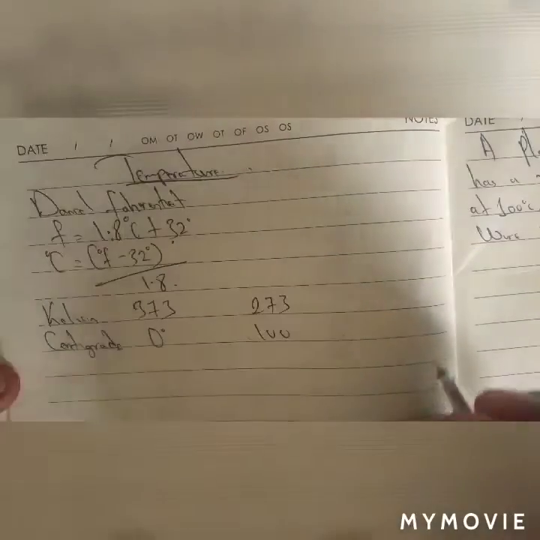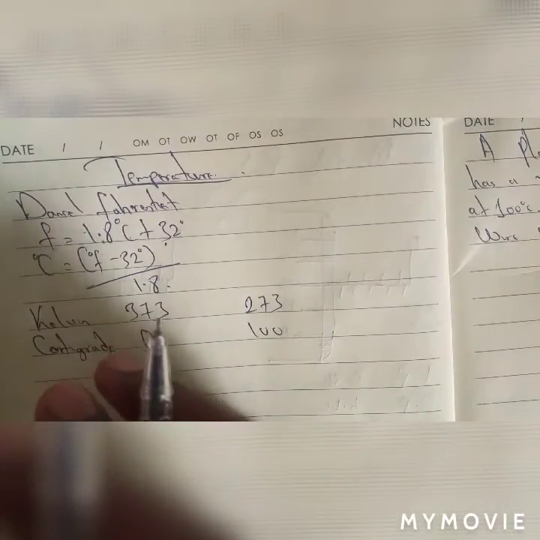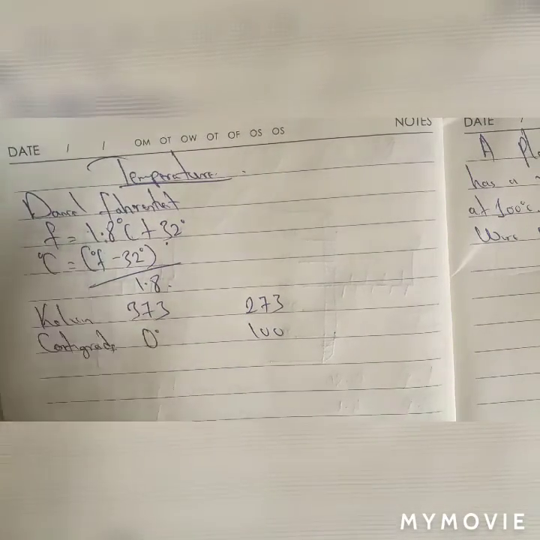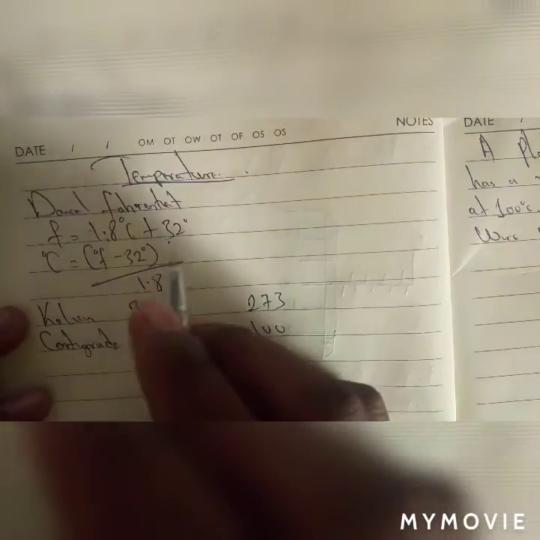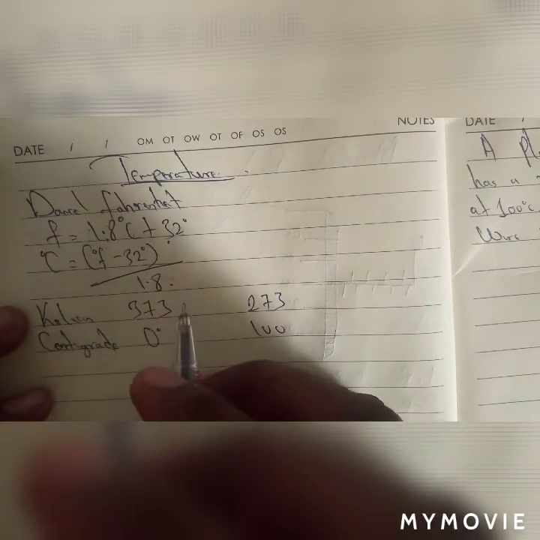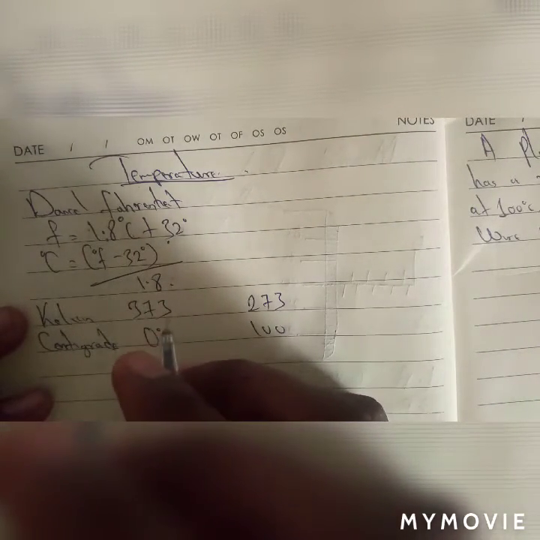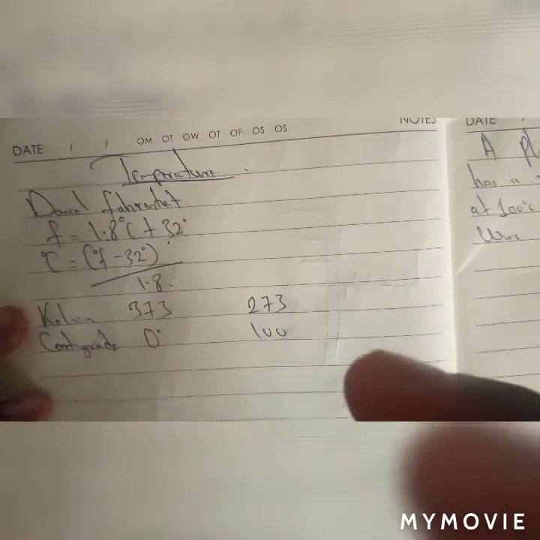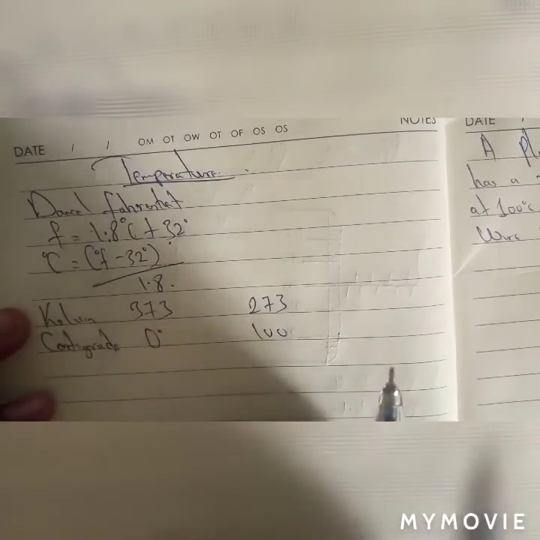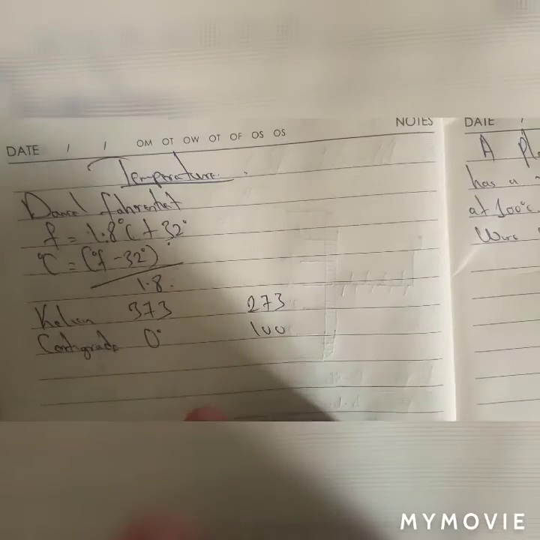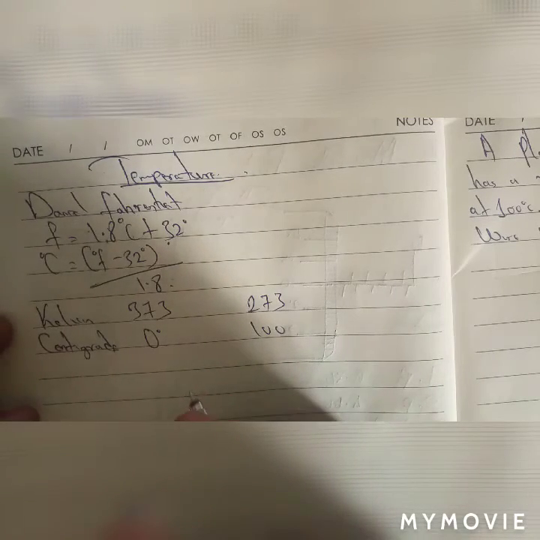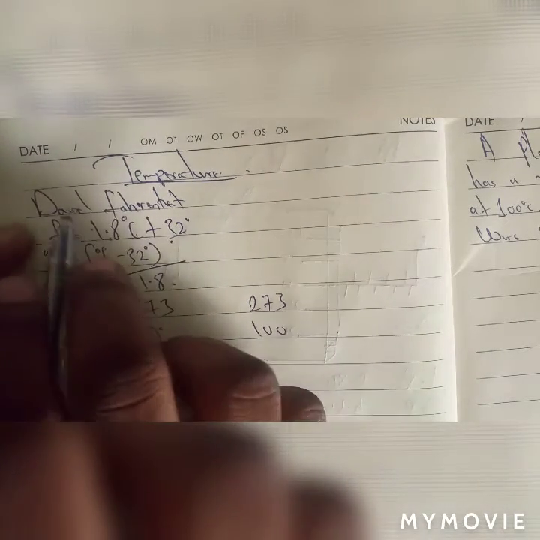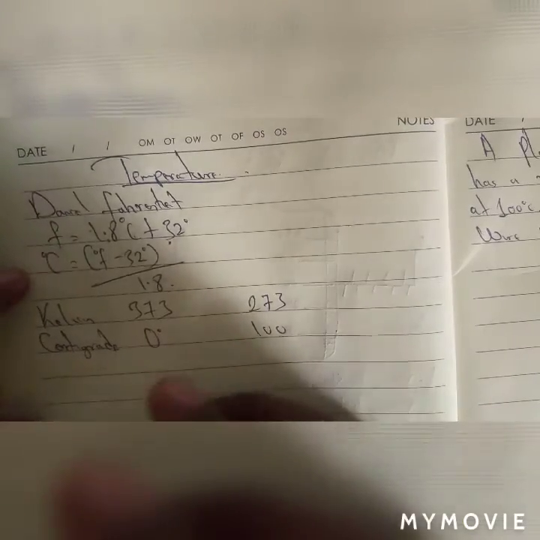Welcome back. Okay, temperature. Temperature can be defined as the degree of coldness or hotness of an object. Now we have the SI units for measuring temperature, and they are Kelvin, centigrade, and Fahrenheit. Fahrenheit is named in honor of a German physicist named Daniel Fahrenheit.